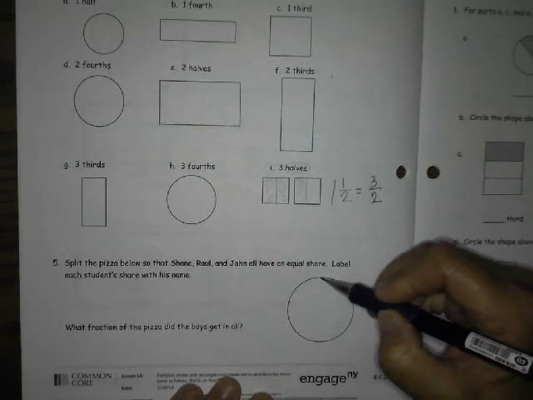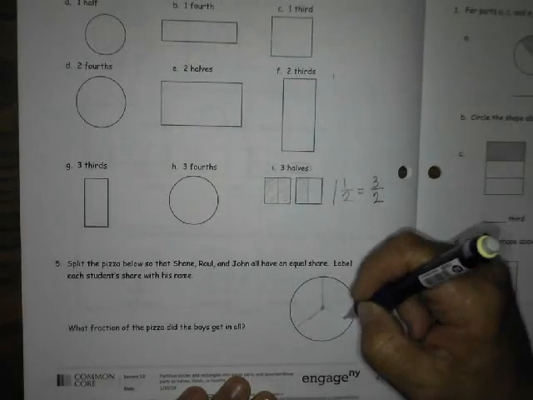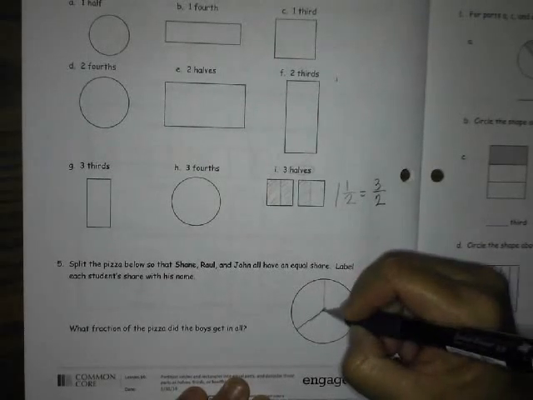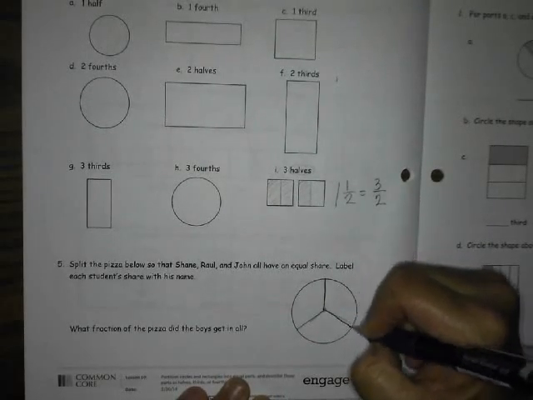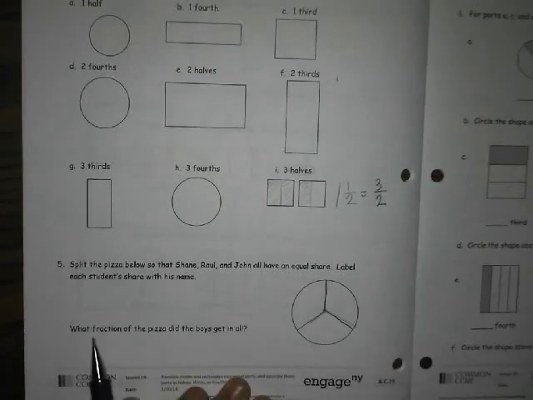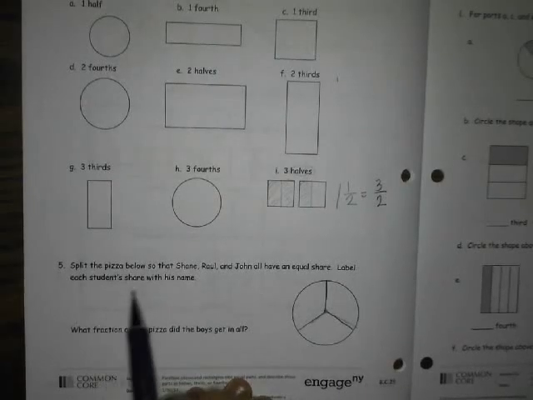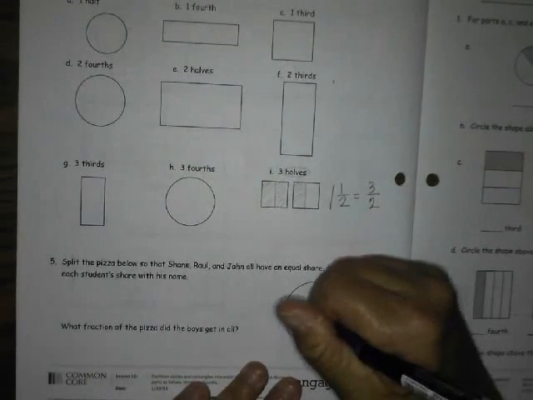Dividing a circle into thirds is tricky, people. I would suggest you do light lines. You could find a middle point like this. It helps. Okay? That's a peace sign. Now you know. What fraction of the pizza did the boys get in all? Oh, it says label each student's share. So here's Shane. Here's Raul. And here's John.